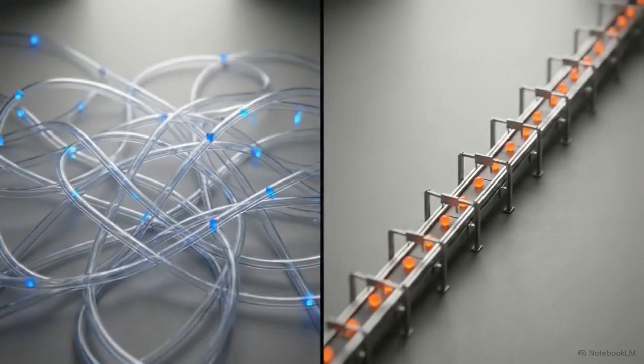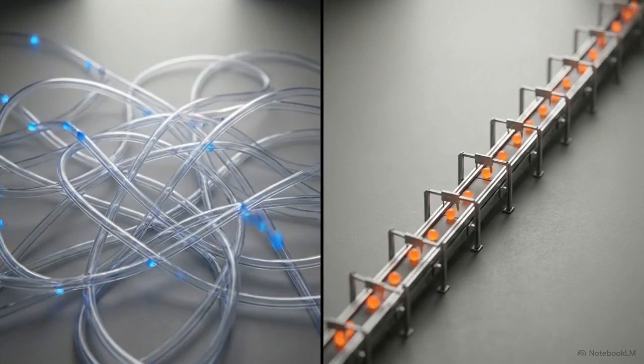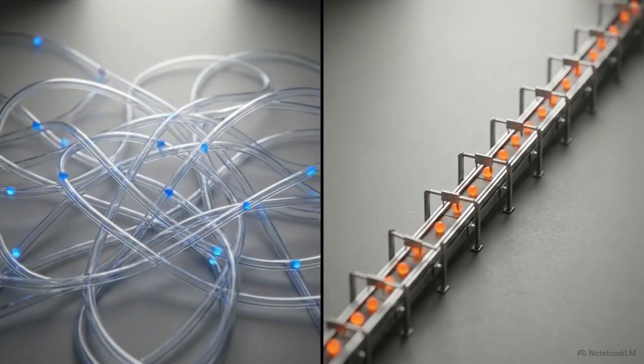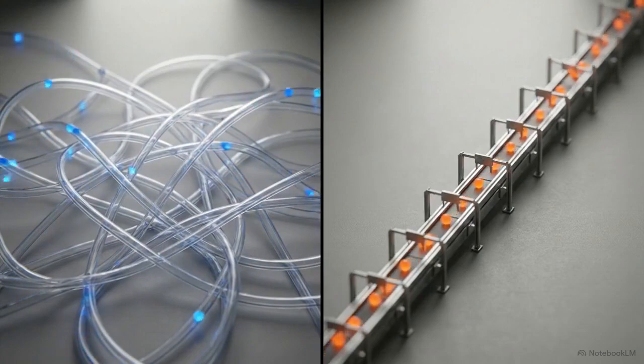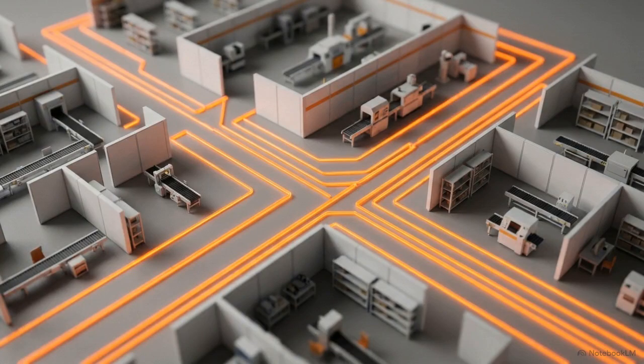Look inside a major hospital floor, a web of randomized intersecting paths. Now, look at a modern automobile assembly line, strictly gated, sequential, and synchronized. Operations management treats layout as a strategic variable, the precise arrangement of resources and tasks designed to control flow.